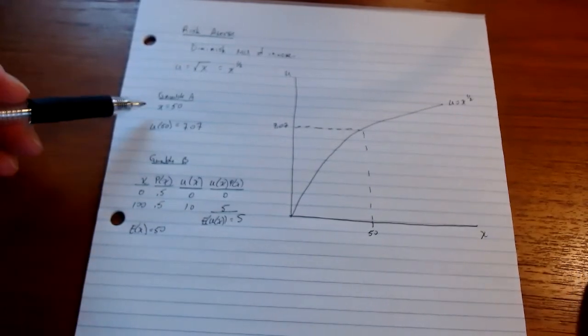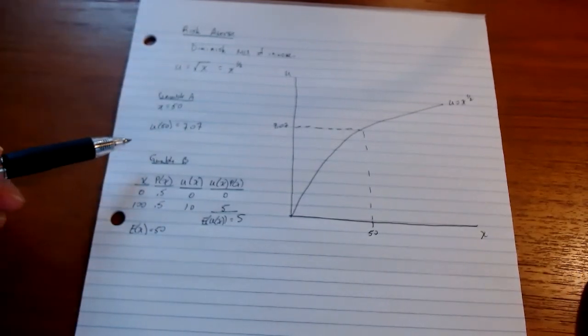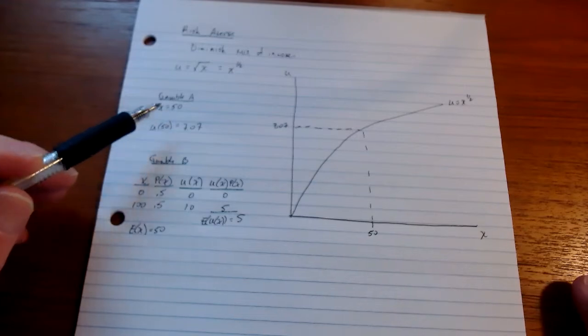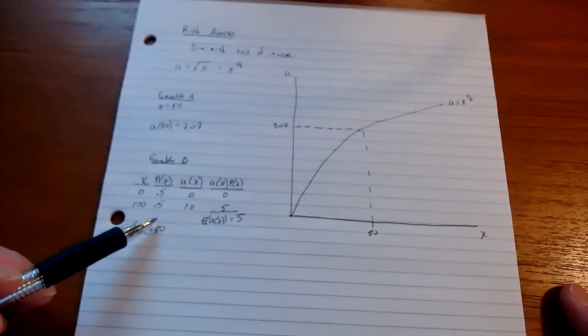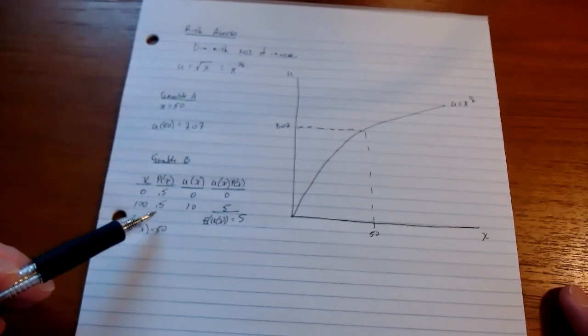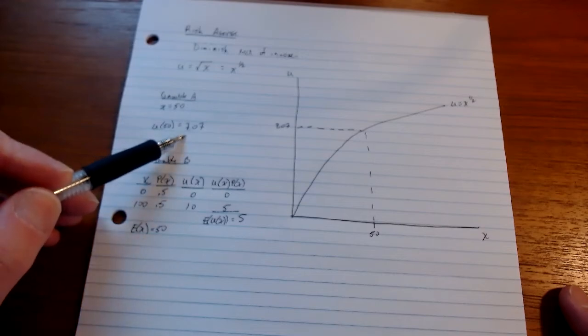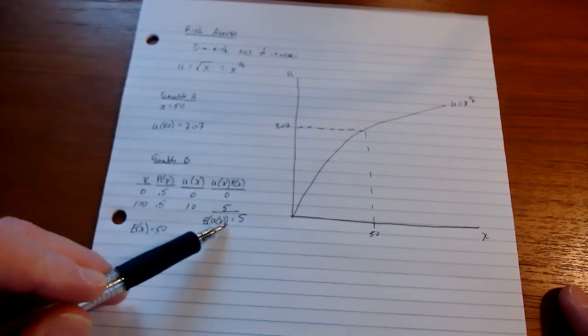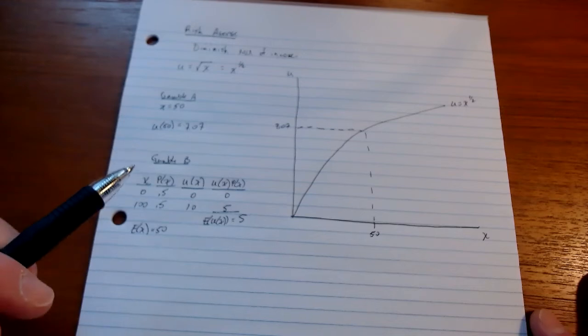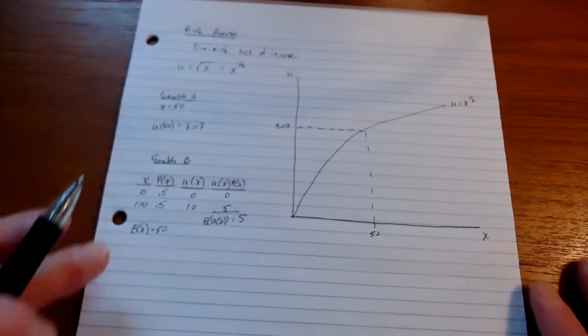So it appears that for a risk-averse consumer, given $50 with certainty or an uncertain payoff with an average value of $50, they're going to prefer the certain payoff because it has a higher utility than the uncertain payoff. Graphically, what does this look like?